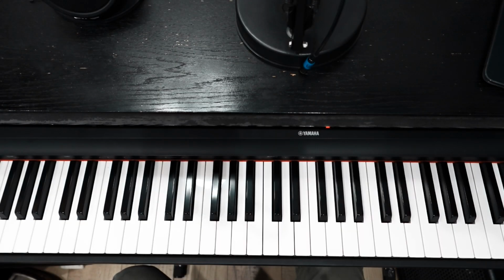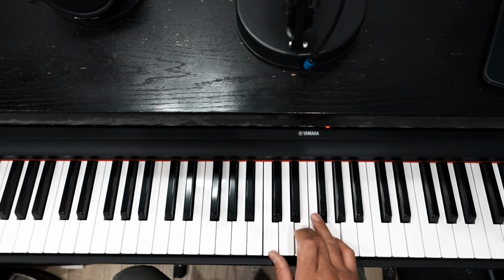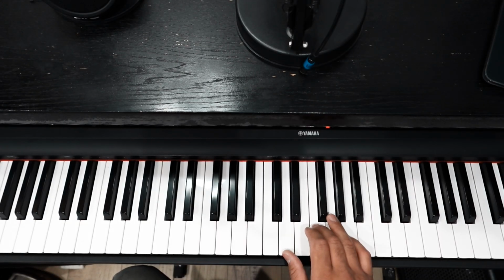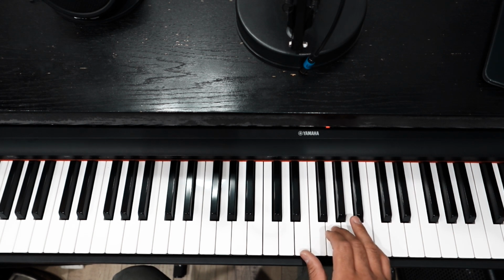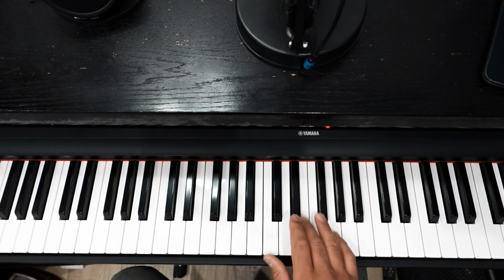All I'm doing is the right hand is counting 4 beats. So I'm going 1, 2, 3, 4, switching 1. So this is just quarter note. We know this rhythm already. So the right hand is doing quarter note.